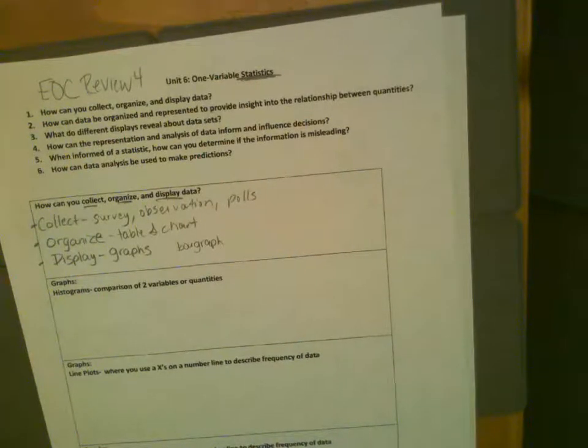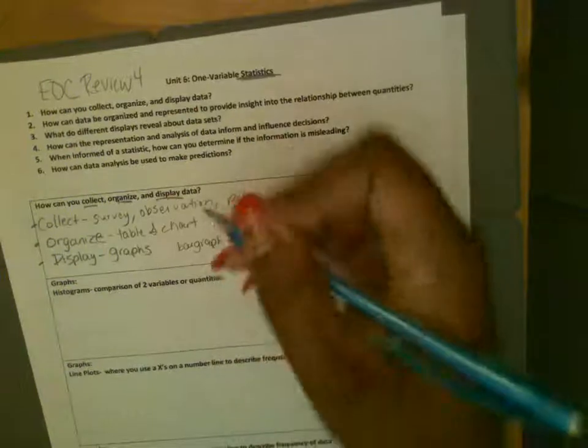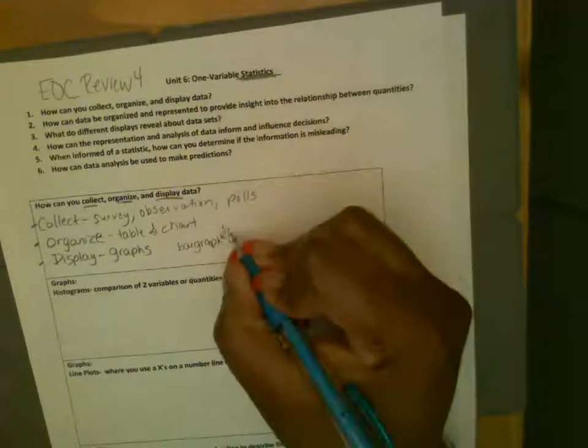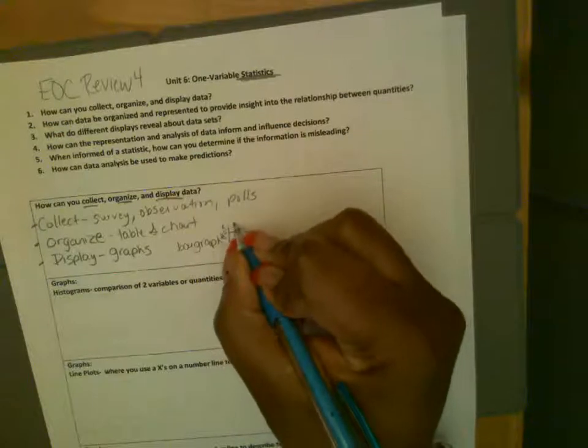Like, for instance, favorite foods. How many people like pizza? Or how many people like spaghetti? So you have your categories along the bottom. You have your categories here. You might have foods. And then along the side, you're going to have number of. And then you can display that in a bar graph.